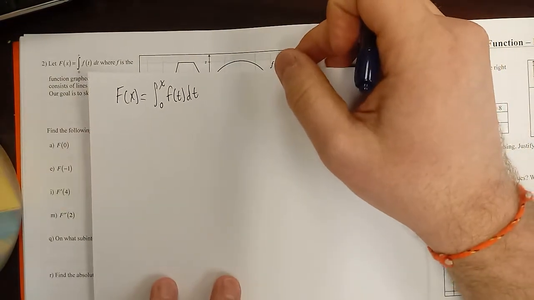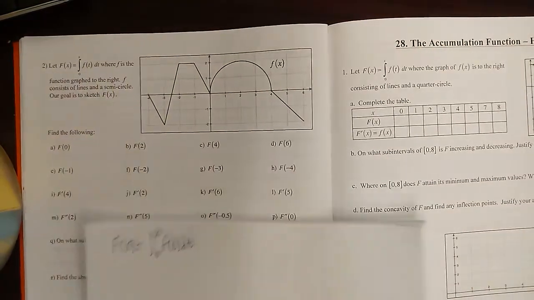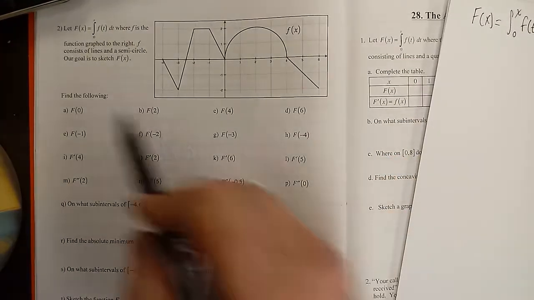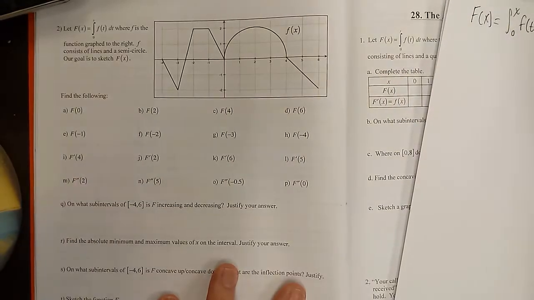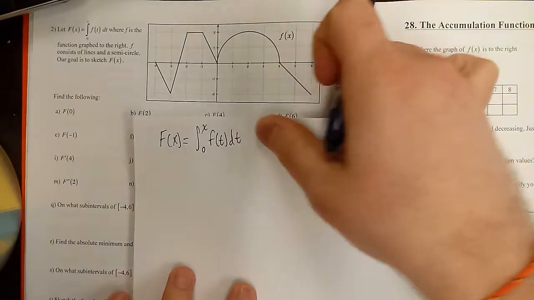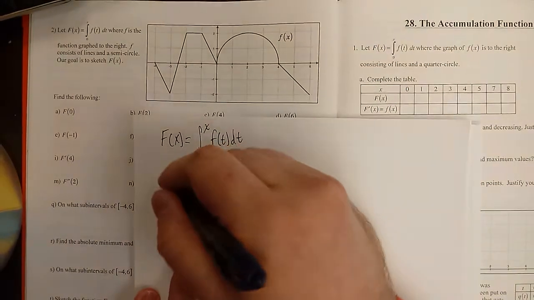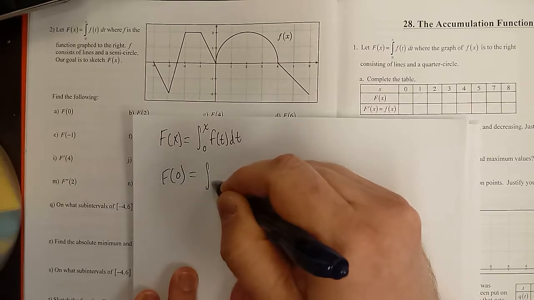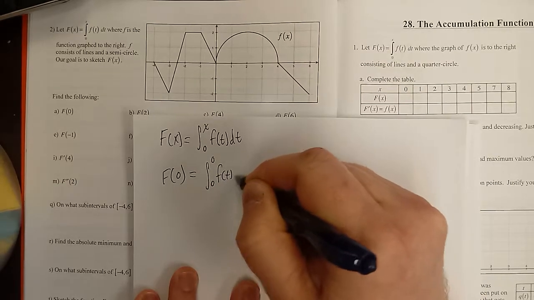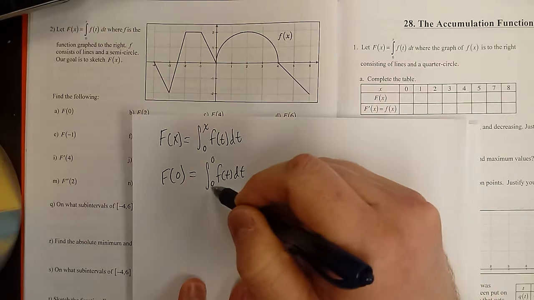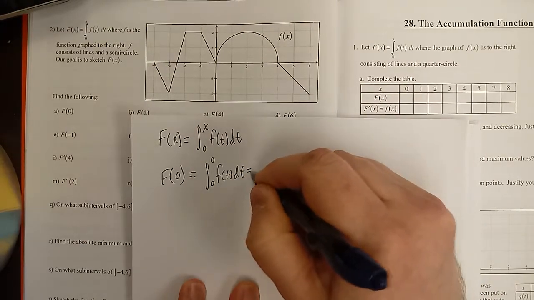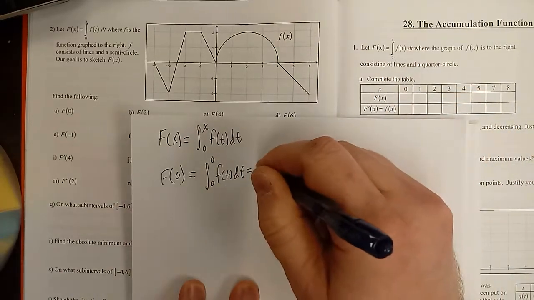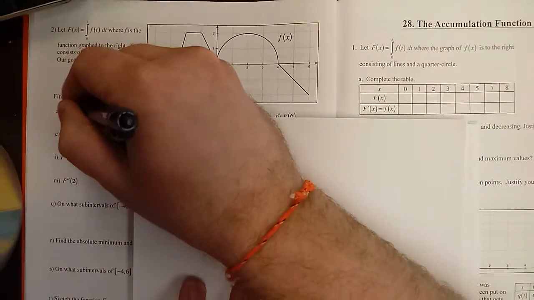Hopefully this is visible. So F of 0 is going to be equal to the integral from 0 to 0 of f of t dt. Wait a minute, what's the integral from 0 to 0 of something? How much area does it accumulate between 0 and 0? We looked at other ways to prove that too. It's just 0. So F of 0 is 0.